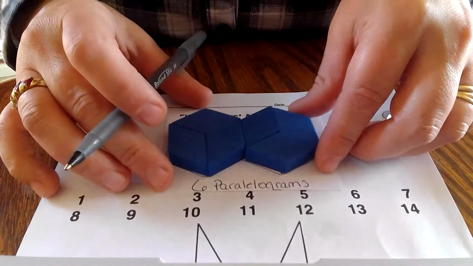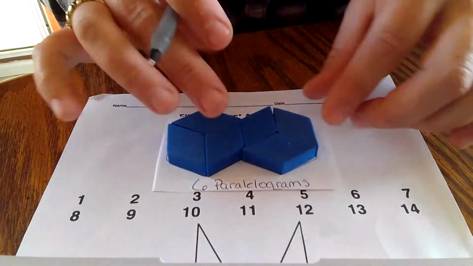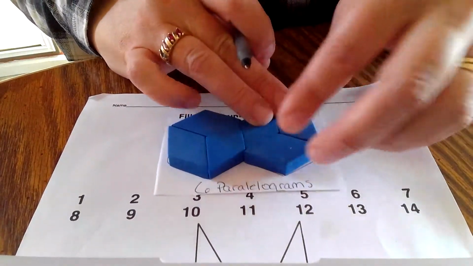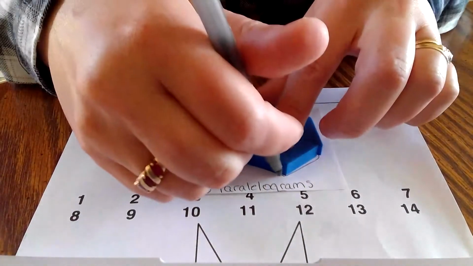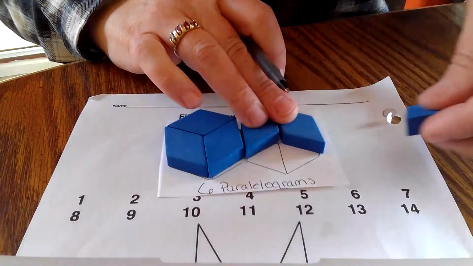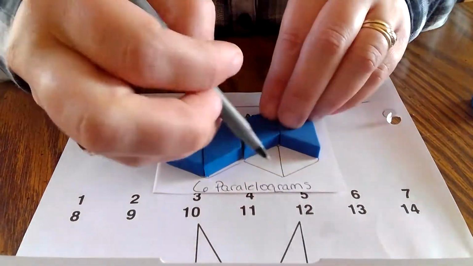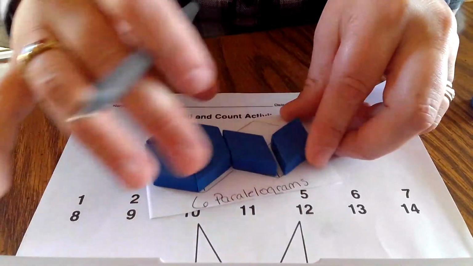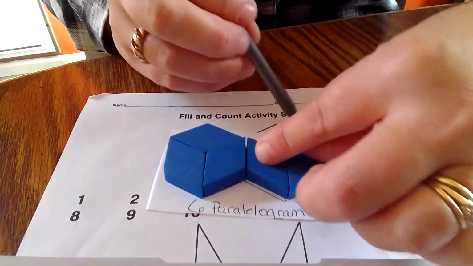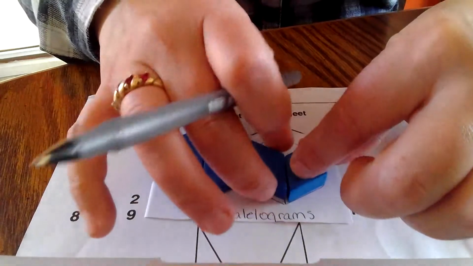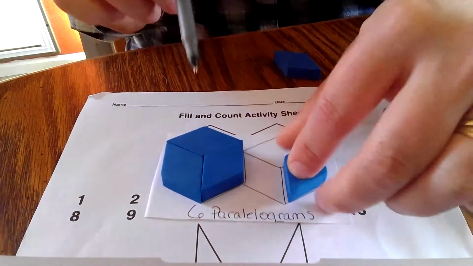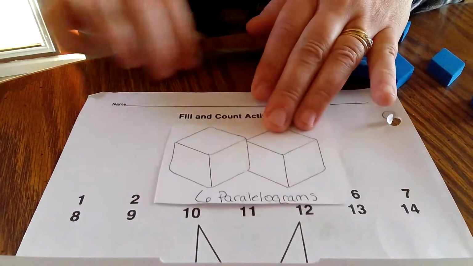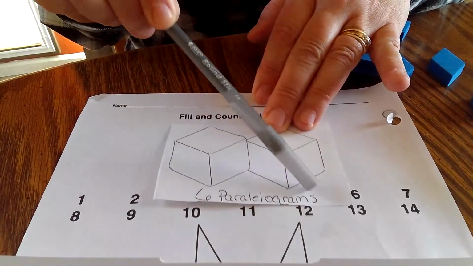Now these are a little bit trickier because anytime there's more pieces, so I trace the outer side first, then I go ahead and trace the inside. And as you see, there are my 6 parallelograms.